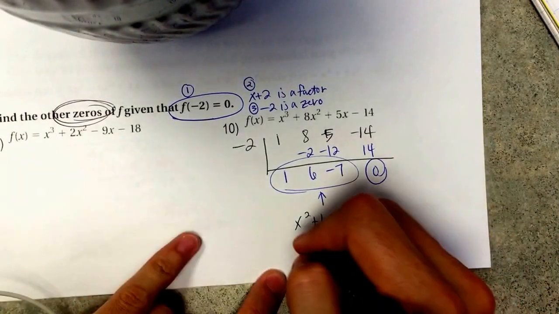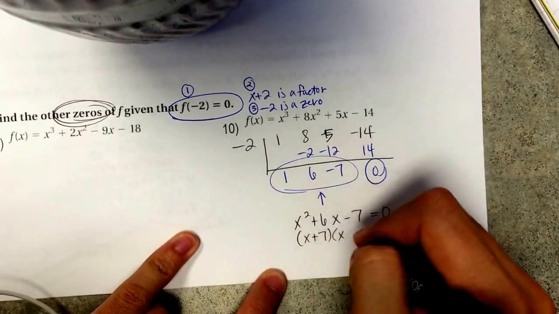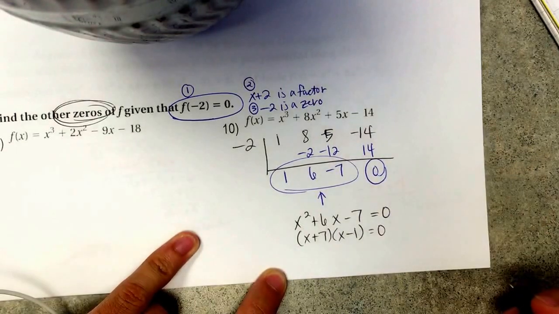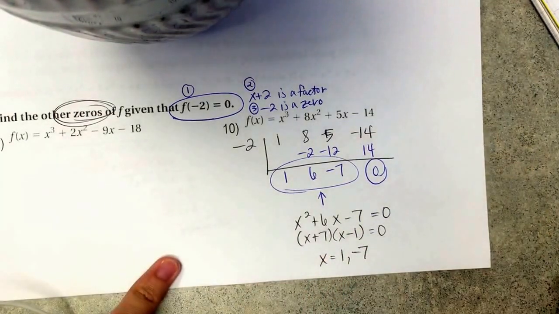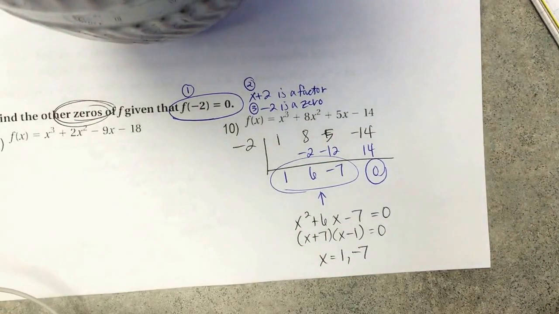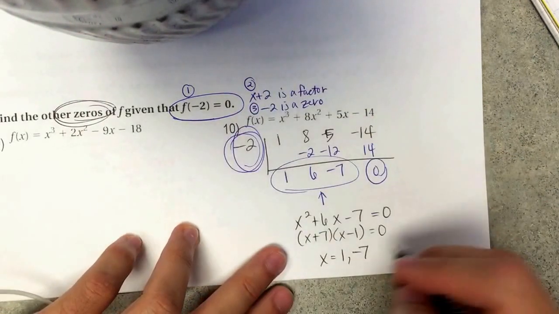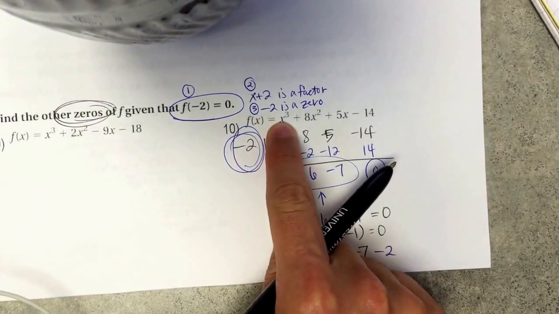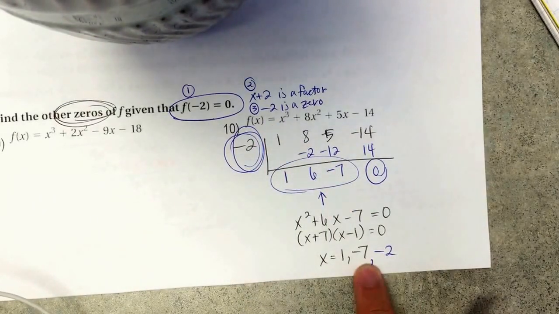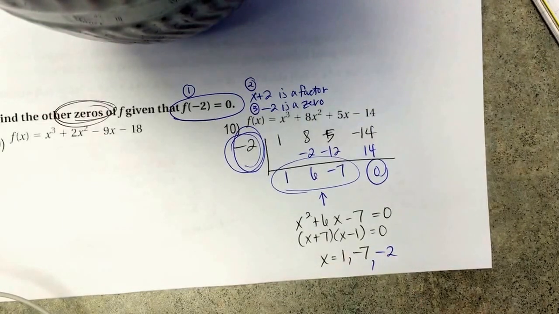Factoring this is easy. It's x plus 7 and x minus 1, which means that my remaining zeros are 1 and negative 7. Last thing that I'll ask you to do, if they give you a 0, still please list it with the other ones so that I was supposed to find 3, and we actually did find 3. They gave me 1, I found 2 more.